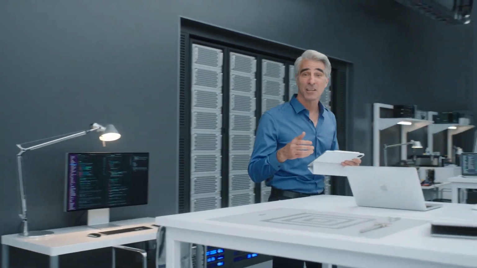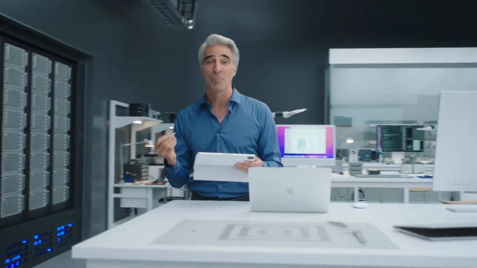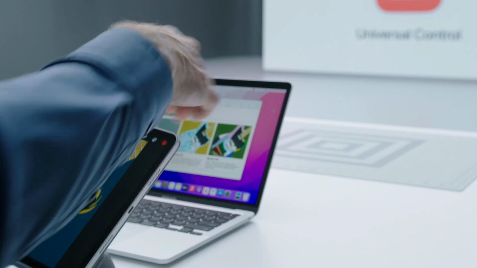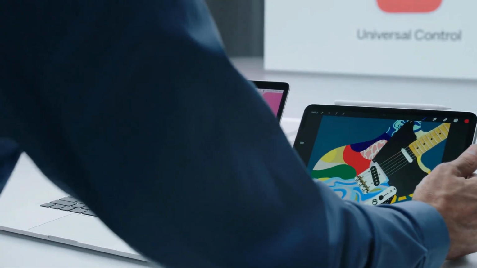I'm putting the finishing touches on an illustration here on my iPad. It's the last piece I need to finish a presentation that I have open on my MacBook. Now, I'll just set my iPad down next to my Mac.